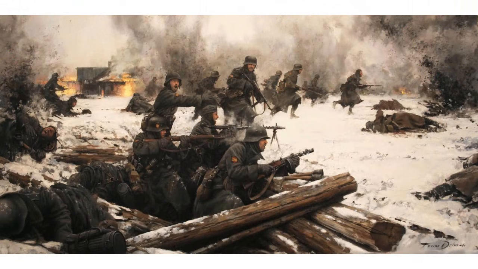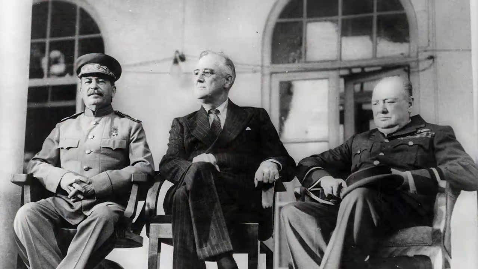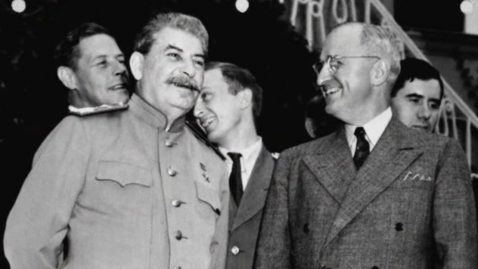In 1941, Nazi Germany invaded the Soviet Union, bringing the USSR into World War II as an ally of Great Britain, and later the United States. After 4 long years of fighting, the Allied powers defeated Germany and their Axis allies. The USA and the USSR emerged as the world's 2 superpowers.